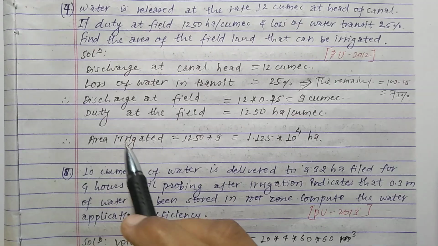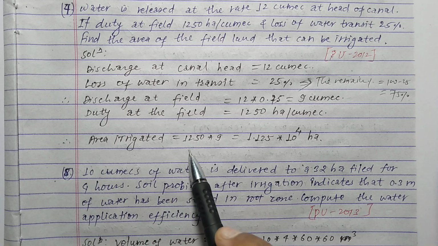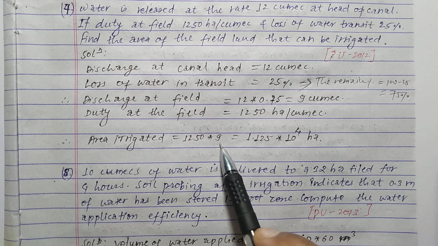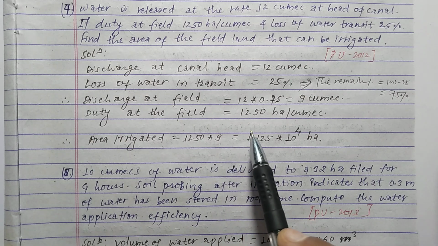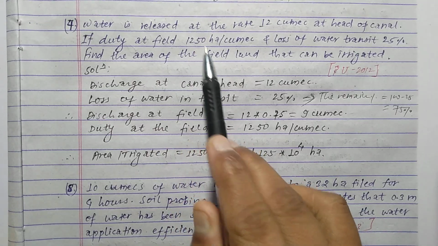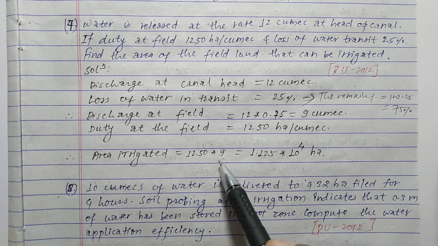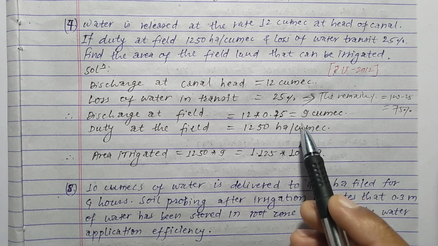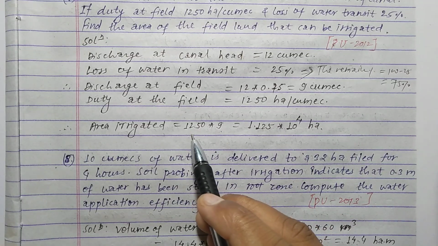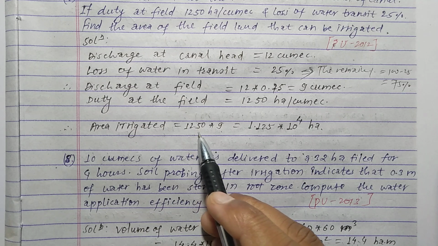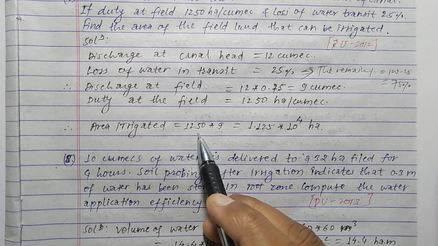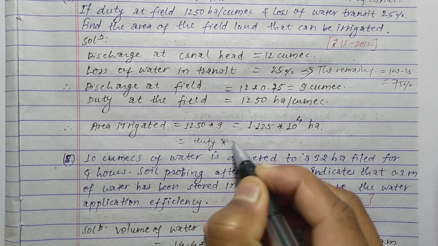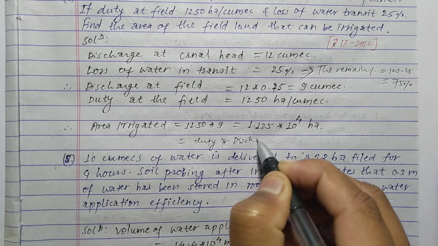So the area that can be irrigated equals the discharge at field, which is 9 cubic, multiplied by the duty, which is 1250. So we have to multiply. Simply you can write it like this: duty into discharge at field.